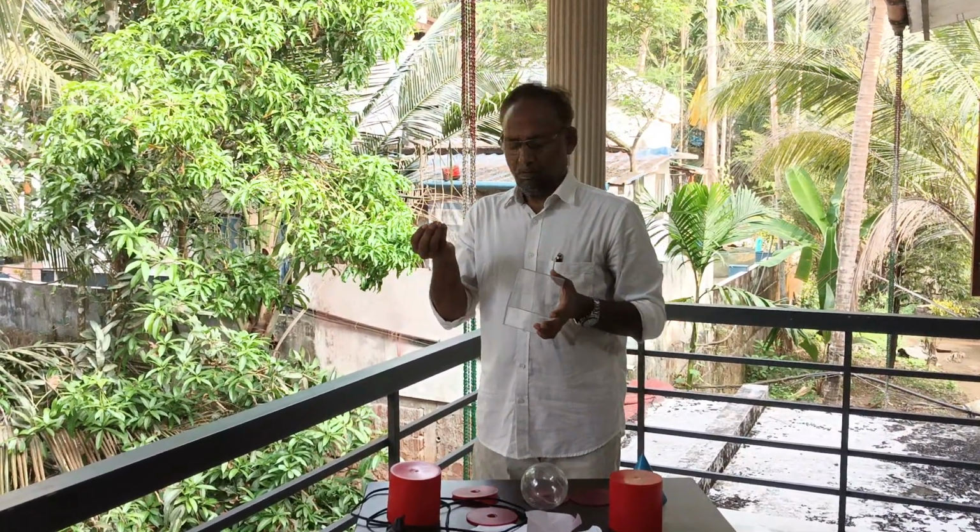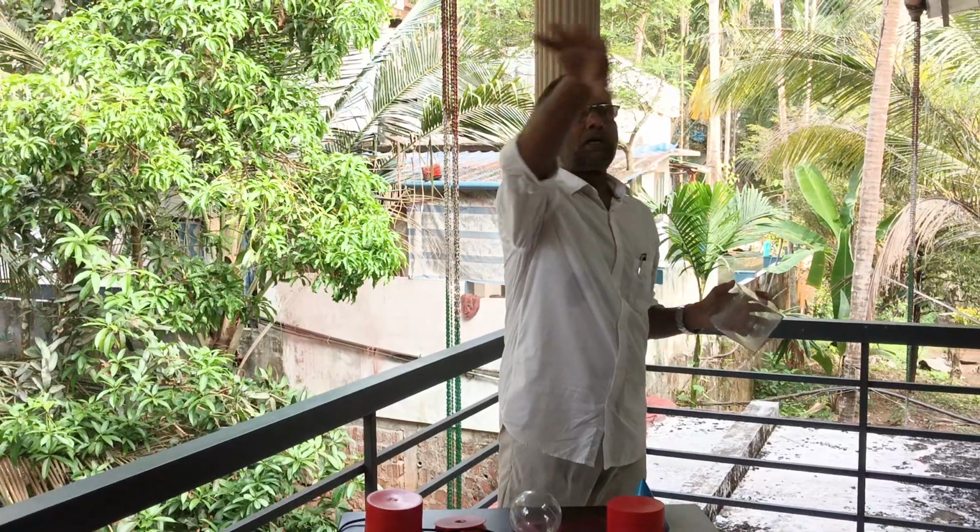Area is for a plane figure. Surface area means area of all faces. This is a cube, or cuboid also here. Cuboid you can see. We are in a cuboid room. How many faces does this have? 6 faces, correct? 1, 2, 3, 4, 5, 6. Okay, fine.